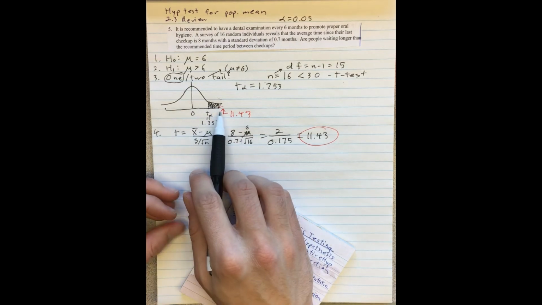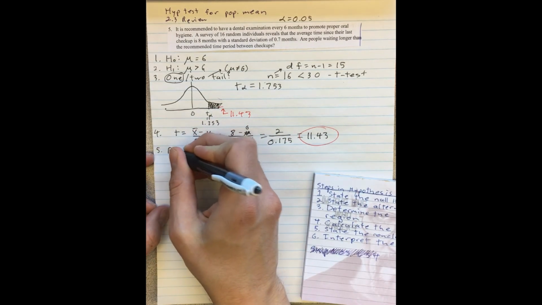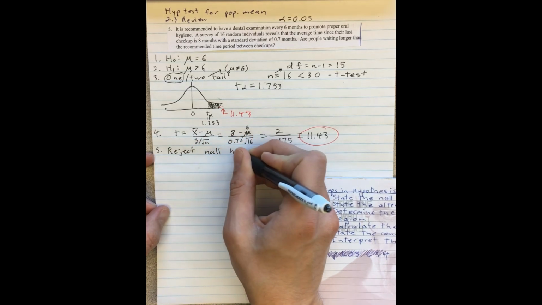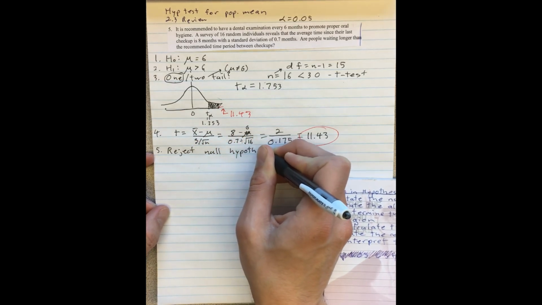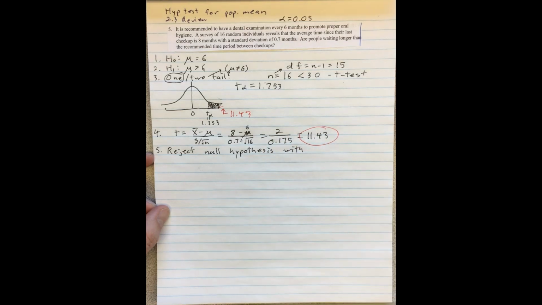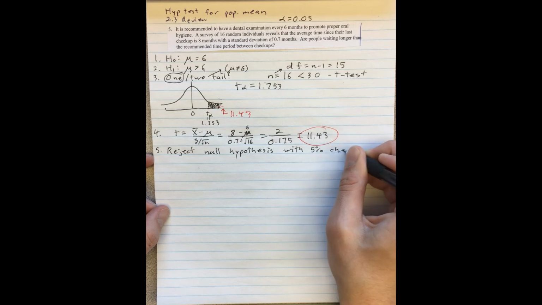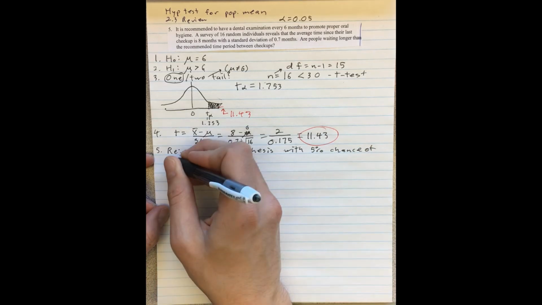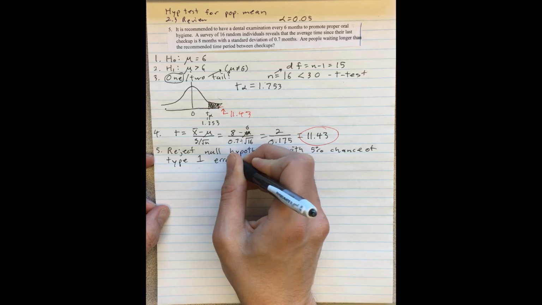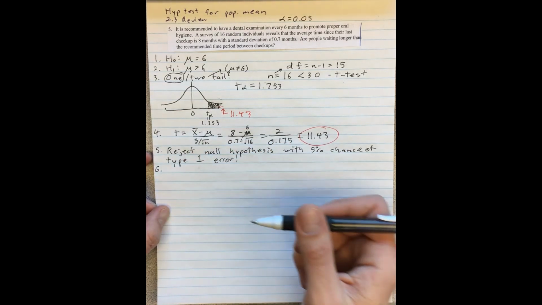When it's in the rejection region, the conclusion is step 5. We reject the null hypothesis with a 5% chance of type 1 error. Okay. And then step 6, we just have to interpret that conclusion.